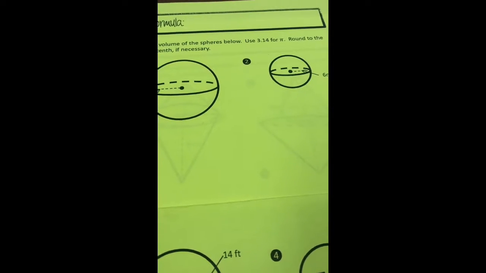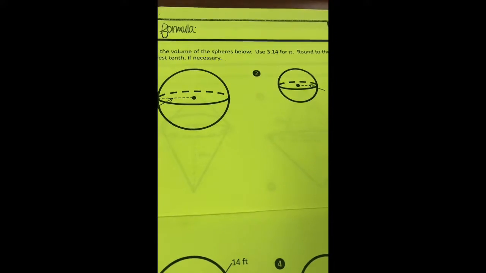So I will see you tomorrow, and I am recording volume of spheres. So we are on our last part of our foldable from yesterday, and then we'll go over it and talk about everything you learned the last few days when I come back tomorrow.